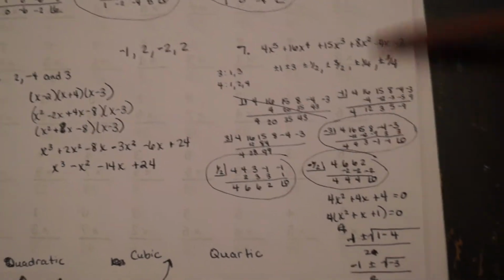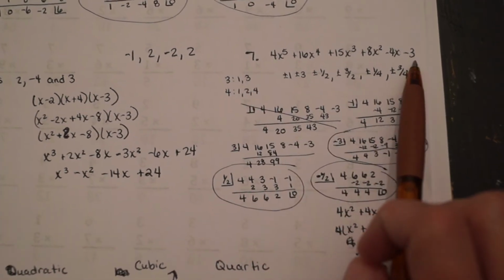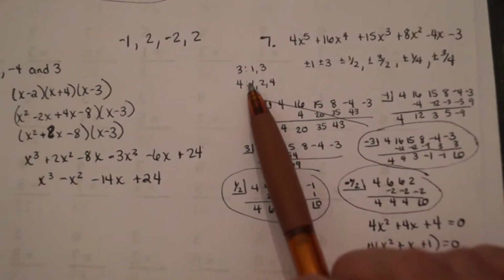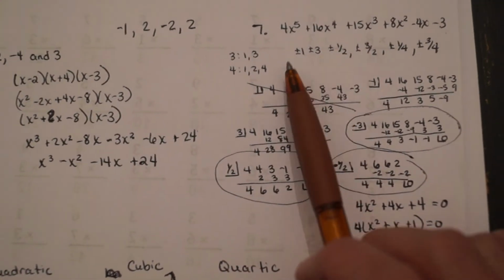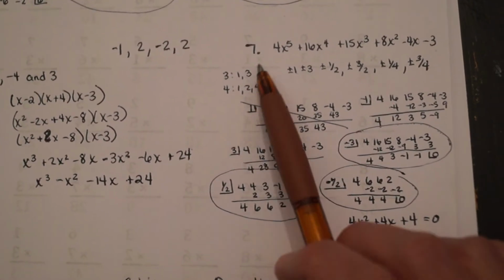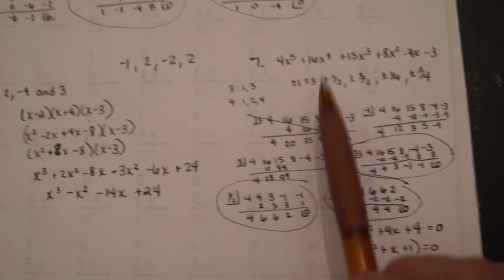Number 7 is the one that asked me to find all the roots. So I made my list of potential roots. I took all the factors of 3 and all the factors of 4 here, and then I listed all the potential roots here. So 1 over 1, 3 over 1, 1 over 2, 3 over 2, 1 over 4, 3 over 4.